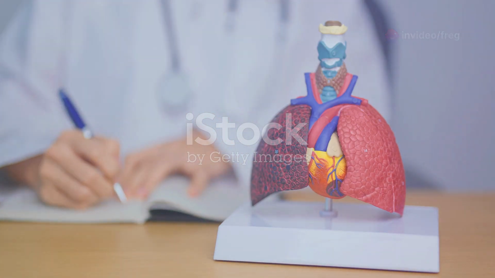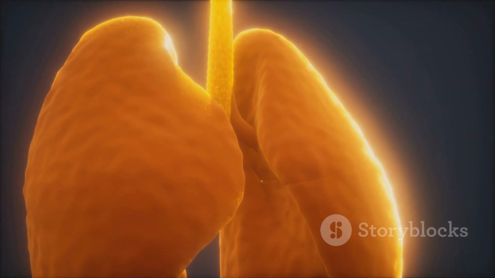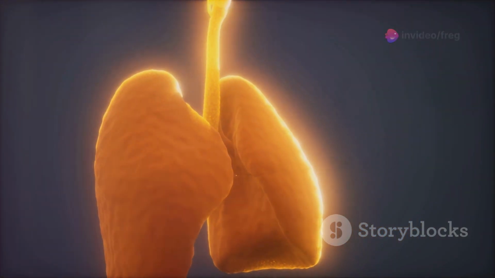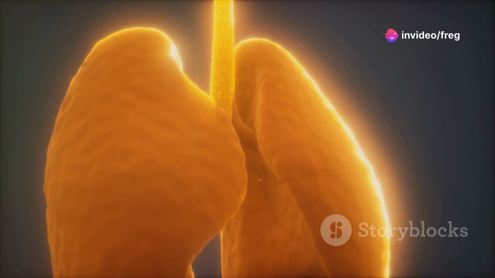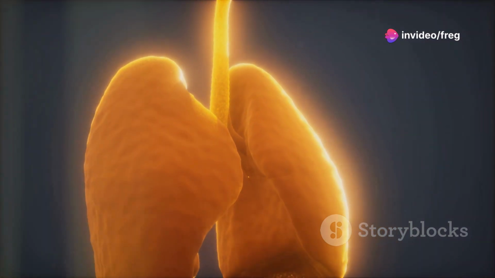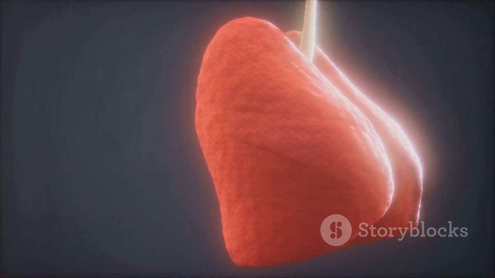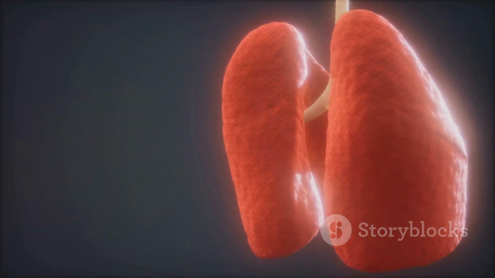Oxygen is a vital element that our bodies need to survive. Every cell in our body requires oxygen to function properly. Aerobic respiration is the process by which our cells generate energy. This process takes place in the mitochondria, often referred to as the powerhouse of the cell.